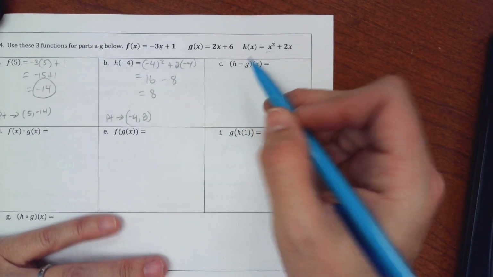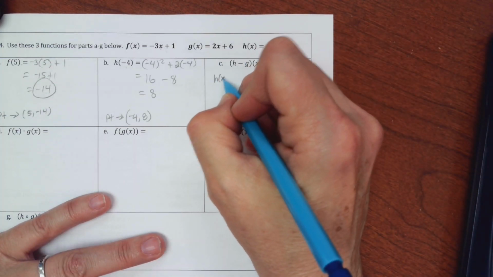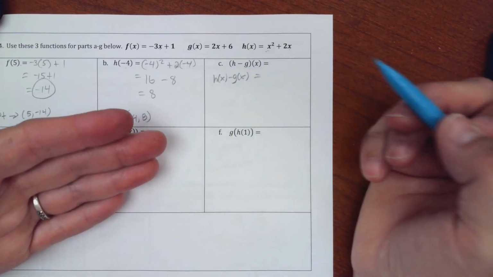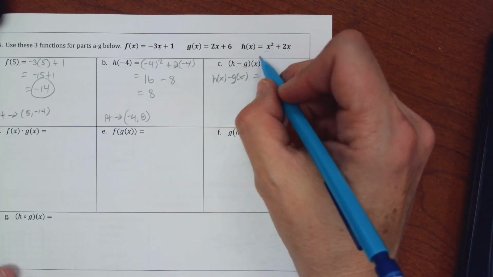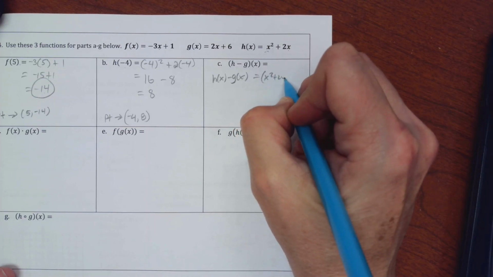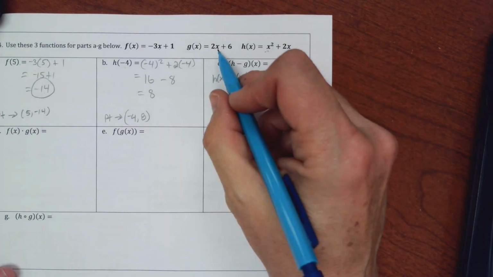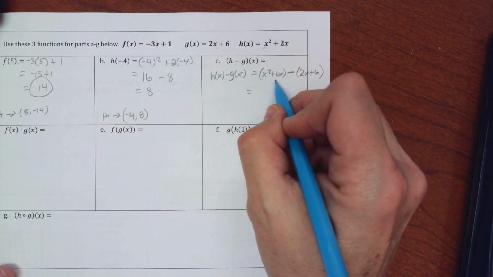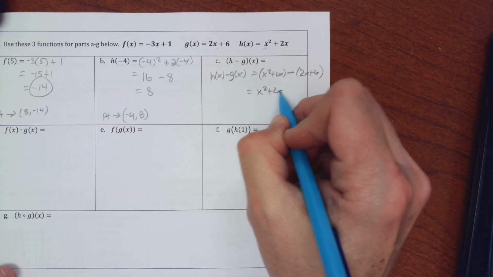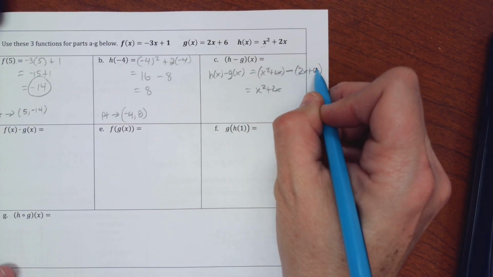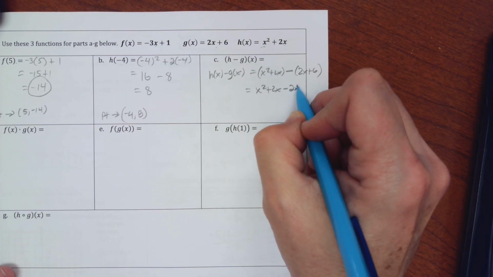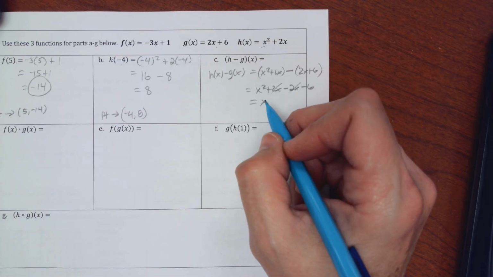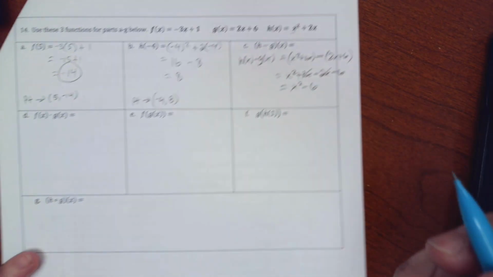All right, so h minus g. So this notation also means just h of x minus g of x. This is more common, but basically, you can write it like this too. So we want to take h of x, so x squared plus 2x, and subtract g of x, which is this one, 2x plus 6. I'm putting parentheses to protect everything. These parentheses don't do anything for me, but these ones tell me that the negative gets to everything inside. So it turns into minus 2x and then it turns into a minus 6. So these cancel, so it looks like I get x squared minus 6.